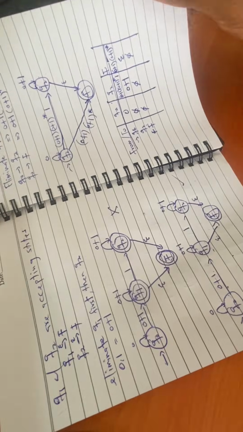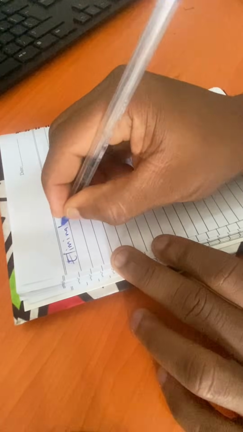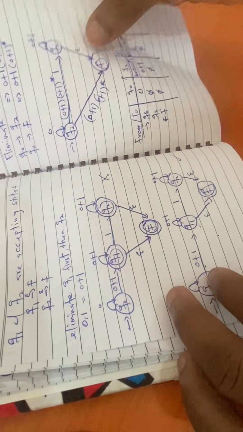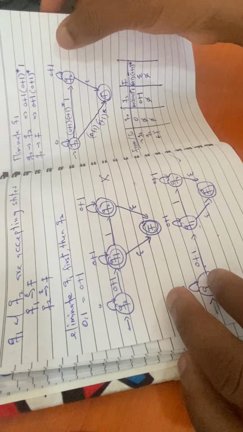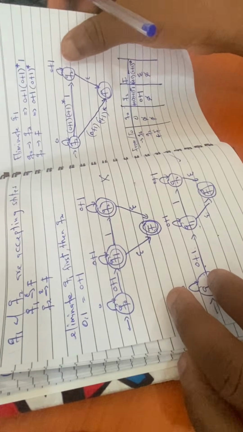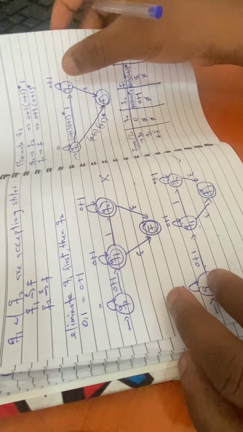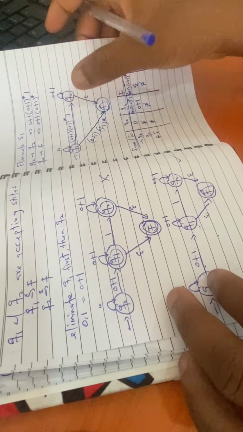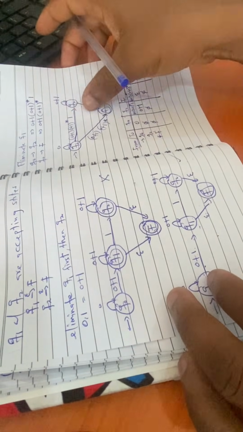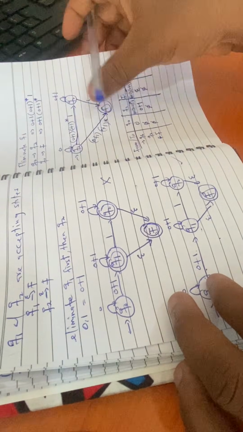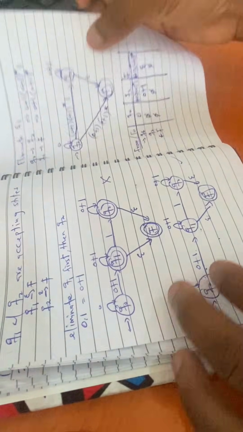All right, so after eliminating Q1, remember we'll eliminate Q2, right? So eliminate Q2. All right, so remember what we have so far. This is our diagram so far, right? If we want to eliminate Q2, then there are 2 ways to get to F, right? So here we'll add this one and get to F. So we move from here to here to here, or we move from here to here, right? So this is what we are doing.